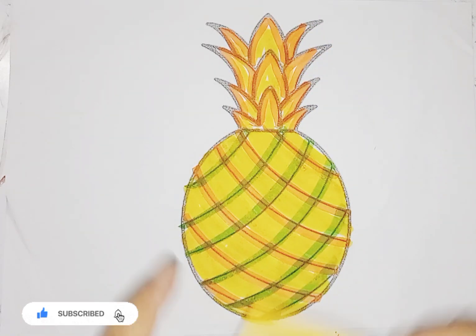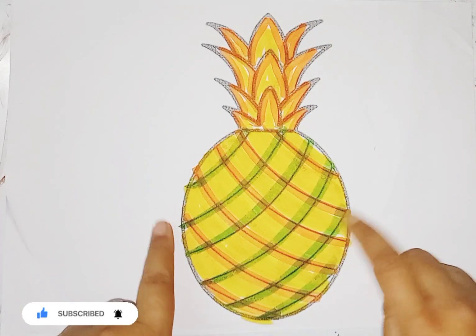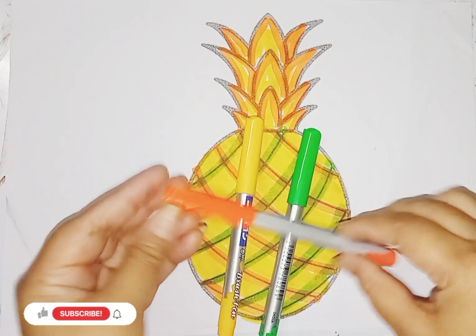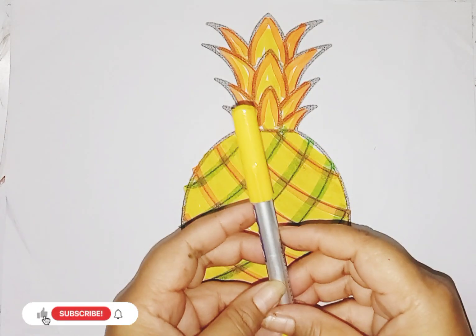So kids, our pineapple is ready. Let's revise again how many colors we use. Orange color, green color and yellow color.